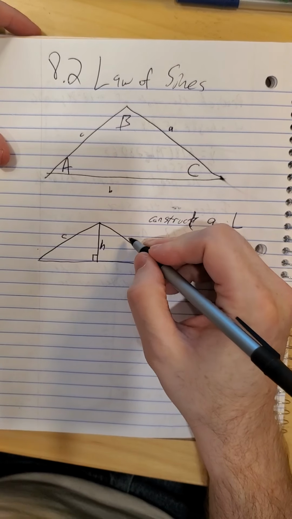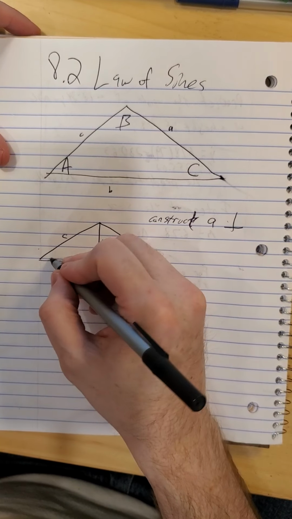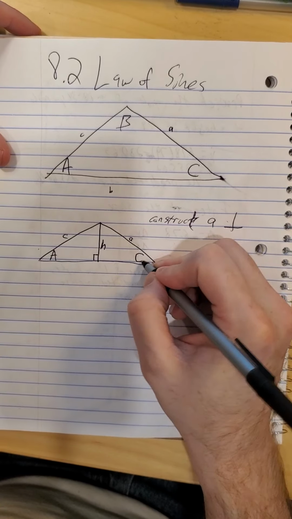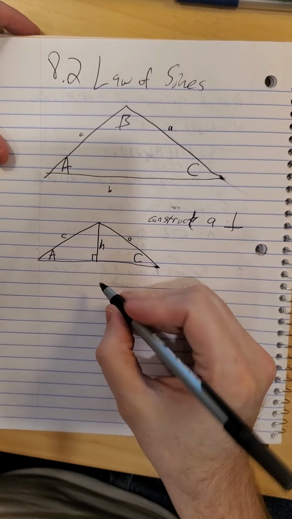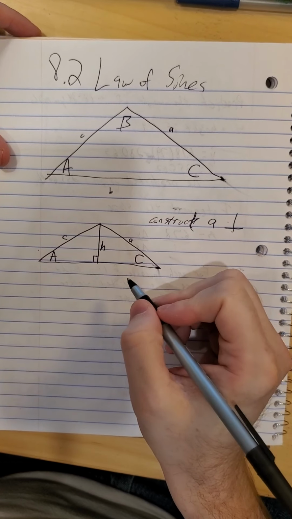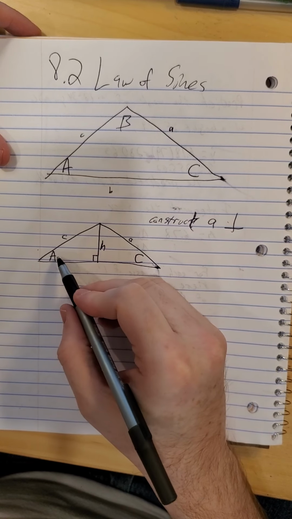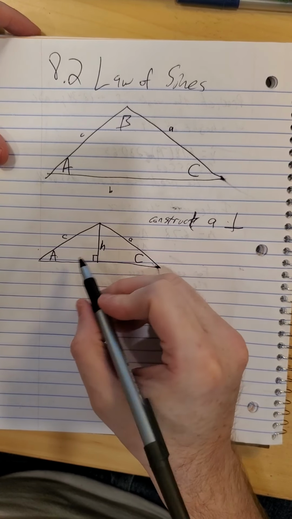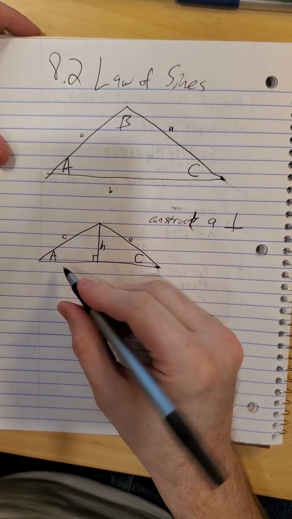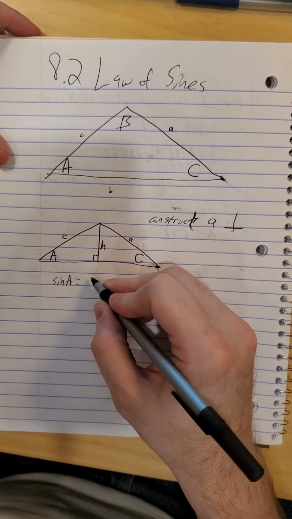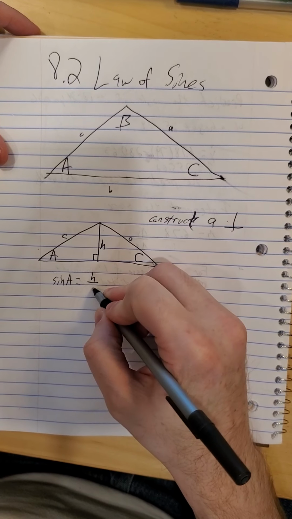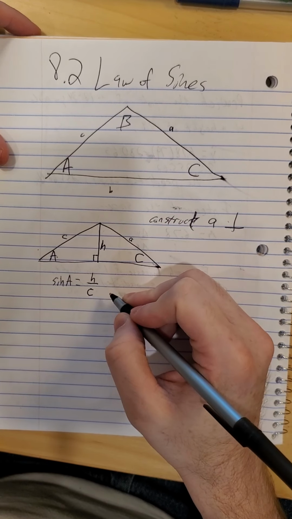So here's side C, here's side A, here's angle cap A, angle cap C. And some relationships that we know. Looking at the triangle on the left side only, I know that the sine of A would be the opposite over the hypotenuse.